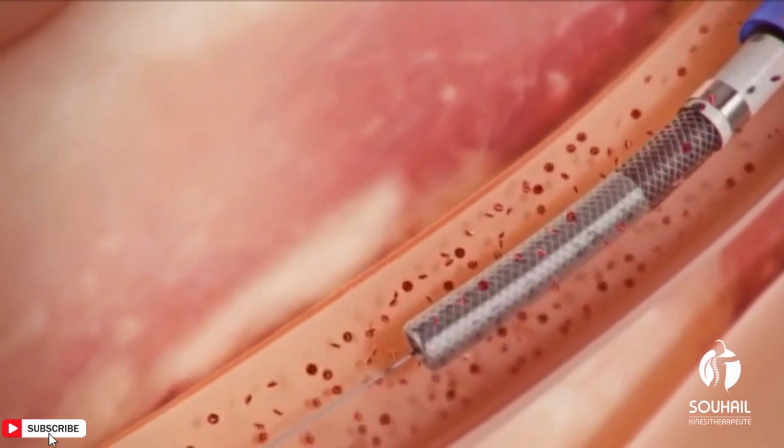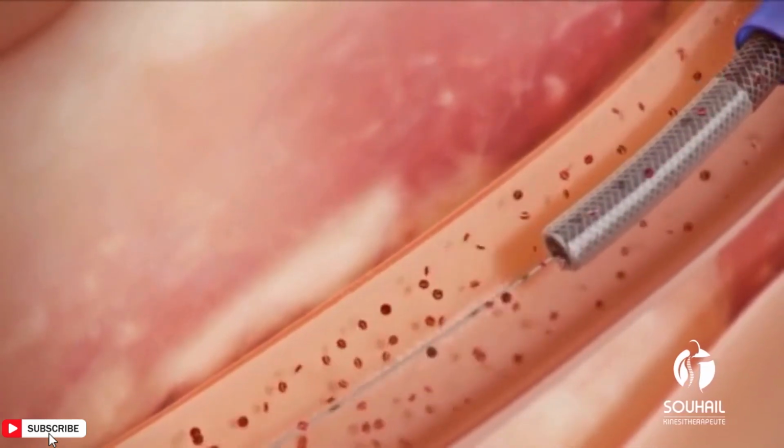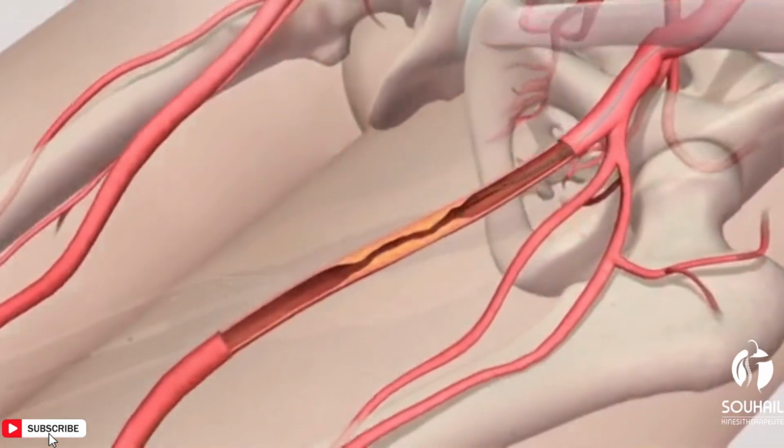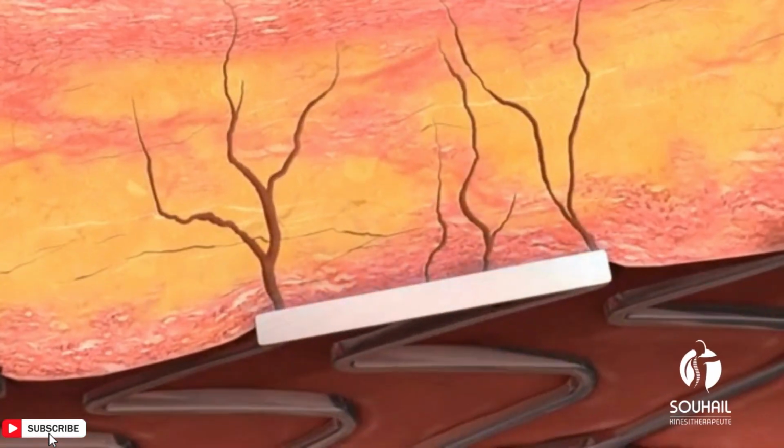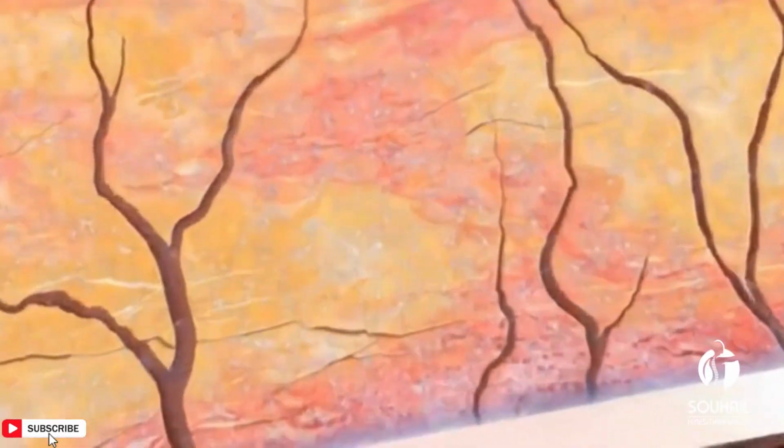Stent placement. If necessary in some cases, a small mesh tube called a stent may be inserted into the artery to help keep it open. Stents are often used to prevent the artery from re-narrowing (restenosis) after angioplasty.